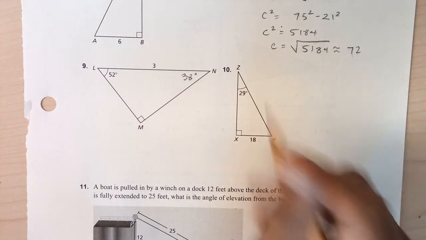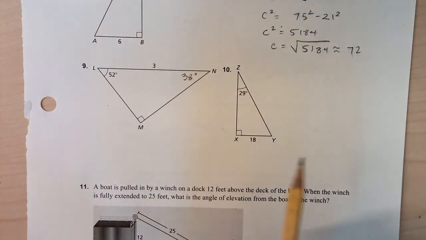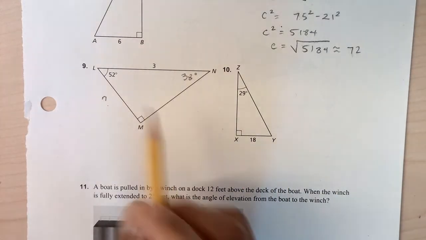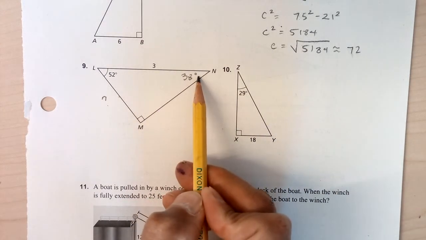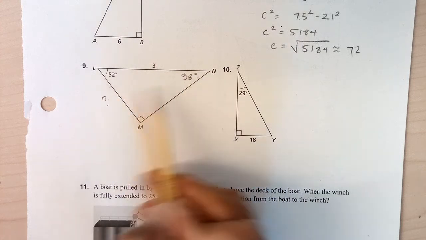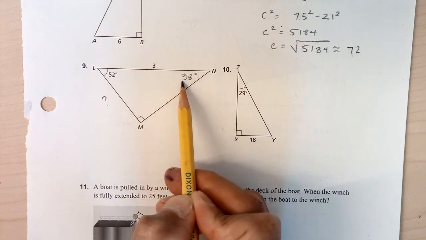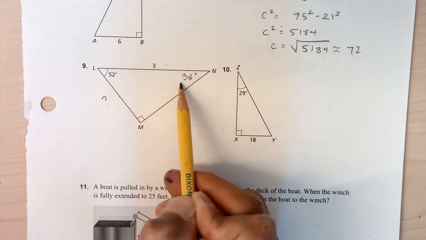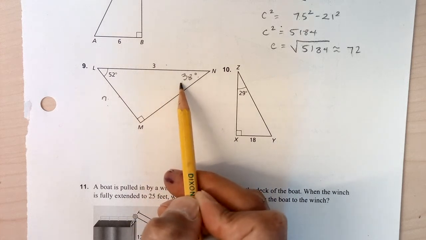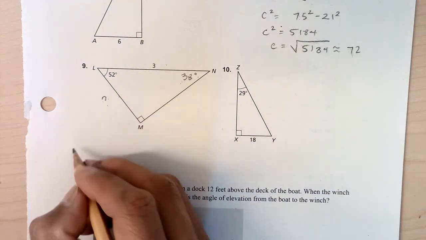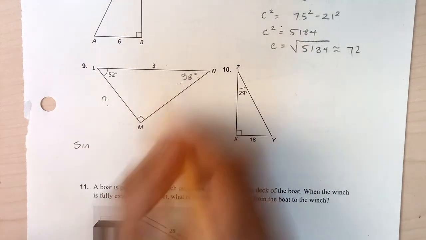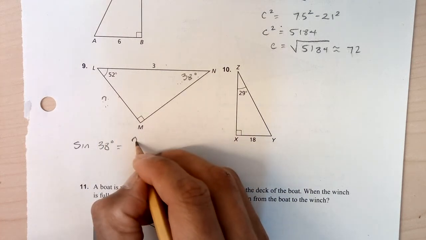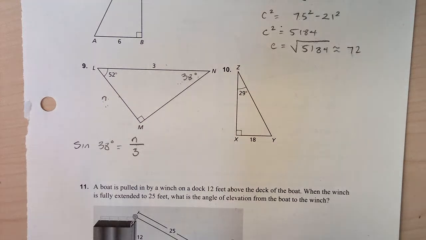And then I could find the length of LM or the length of MN. Doesn't matter which one I find first. I'm going to call this lowercase n because it's opposite angle N, that first. This is opposite the 38 degree angle. We're given the hypotenuse, so we could use the sine, just sine, not the inverse sine. We're not trying to find an angle, we're trying to find a side length. So the sine of the acute angle, 38 degrees, is equal to the side opposite, in this case n, over, or divided by, the hypotenuse.